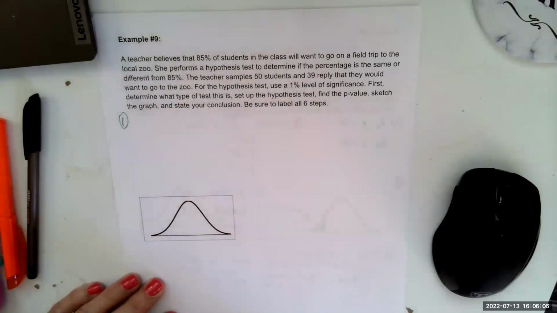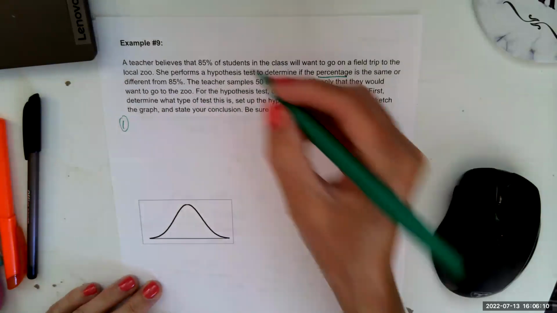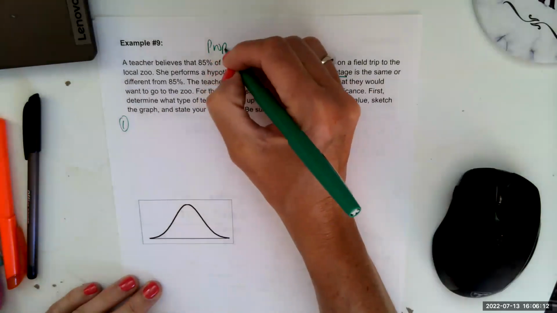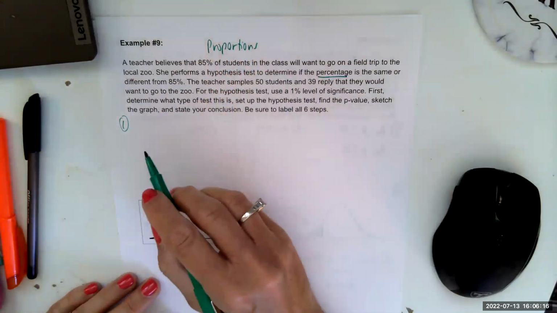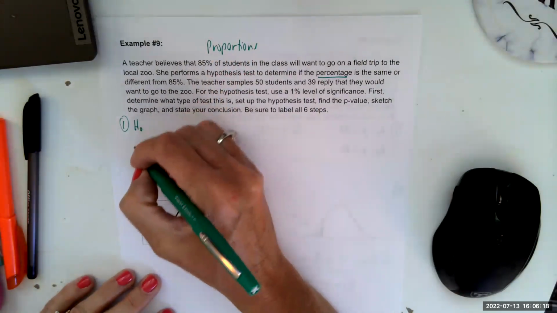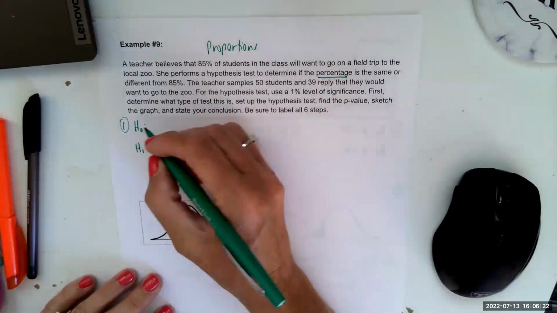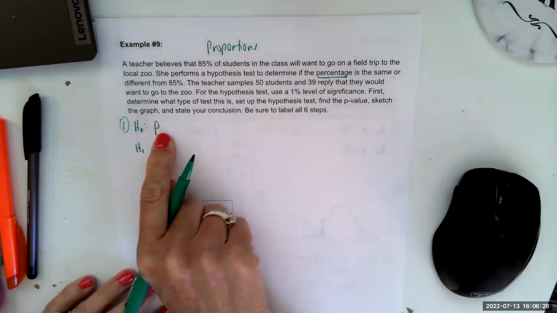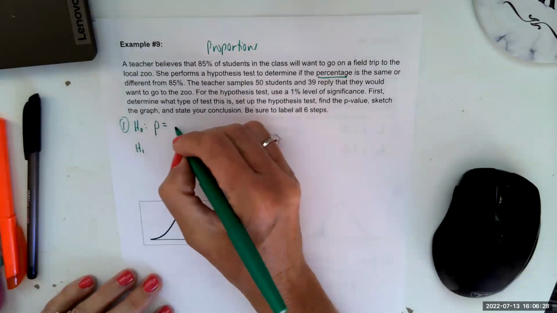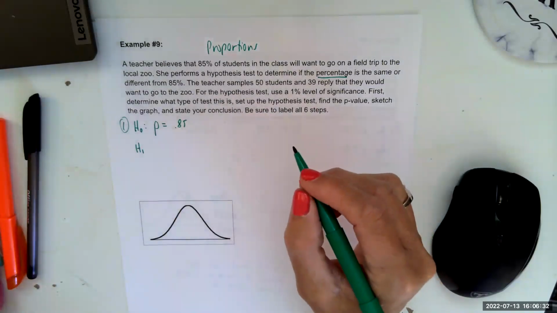Okay. So one thing we have to take note is that we're talking about percentages. So this is about proportions. And our H0 and our H1, it says the teacher believes that 85% want to go on the trip. So that P, now the symbol we're using for proportions, is 0.85.